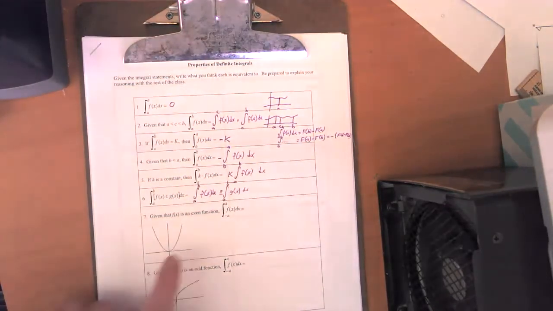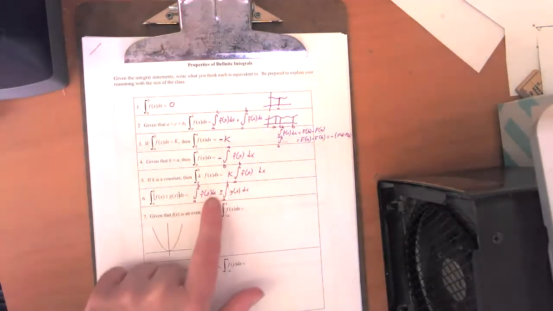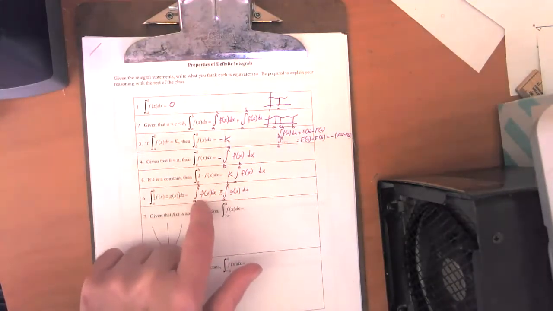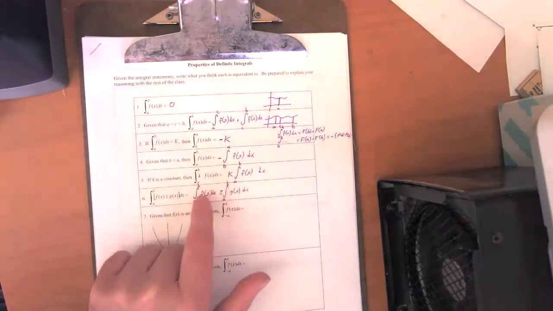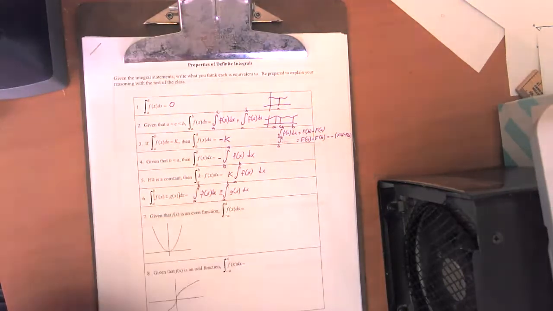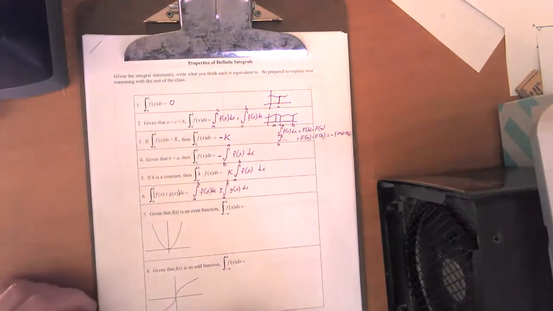So this is kind of telling us that integrals work the same way derivatives did, that we can pull out constant multipliers and we can separate addition and subtraction.